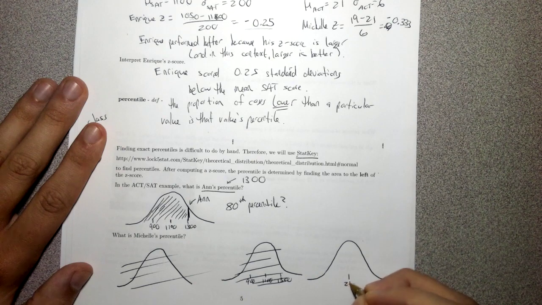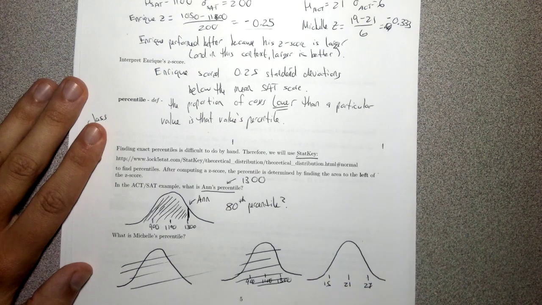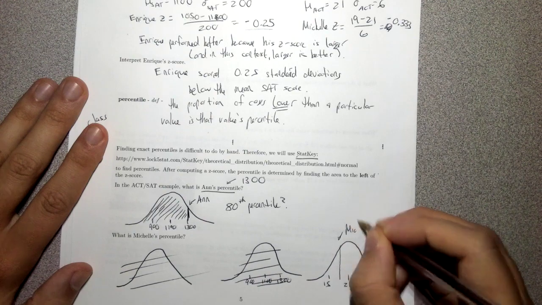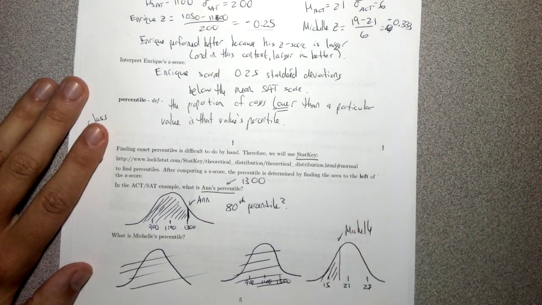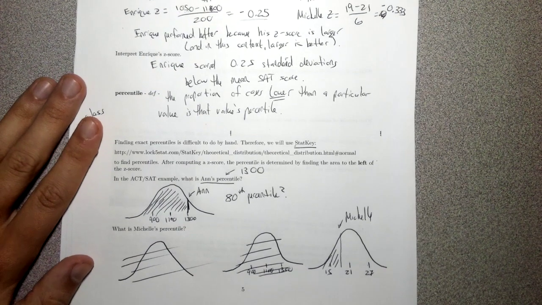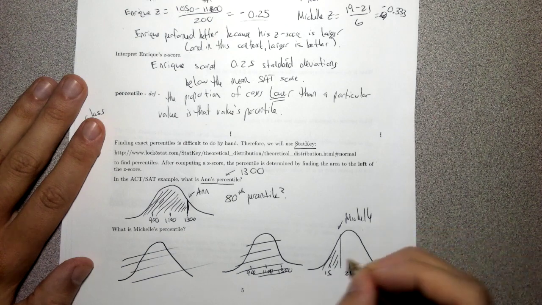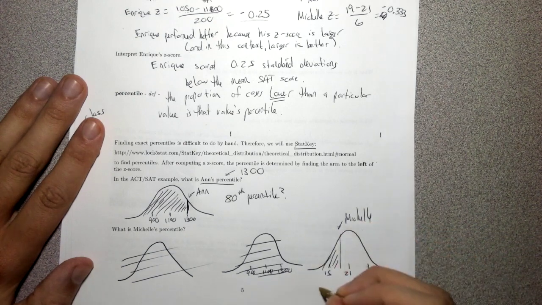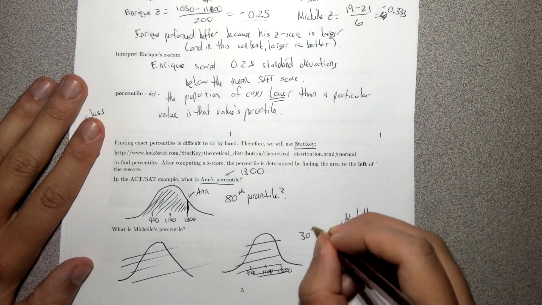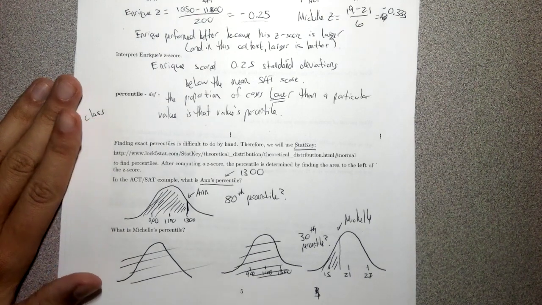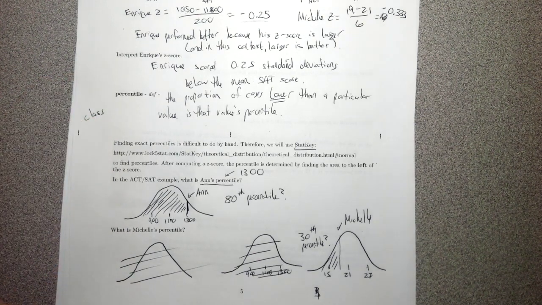So ACT, mean of 21, standard deviation of 6. Michelle scored a 19, so she's about here. I'm going to shade the area that represents her percentile. I'm just going to guess that that area is about 30% of the area of the entire graph, so I'm going to write 30th percentile. But we need StatKey, or some other form of technology, to really figure that out.